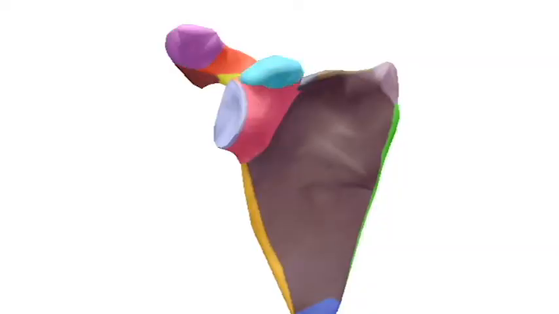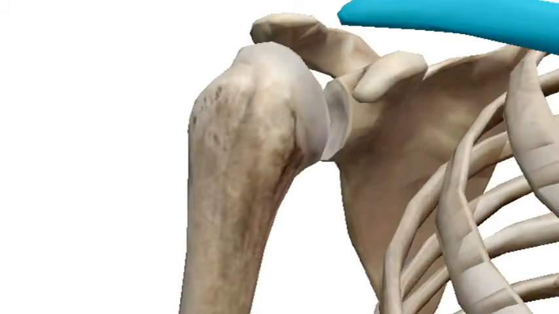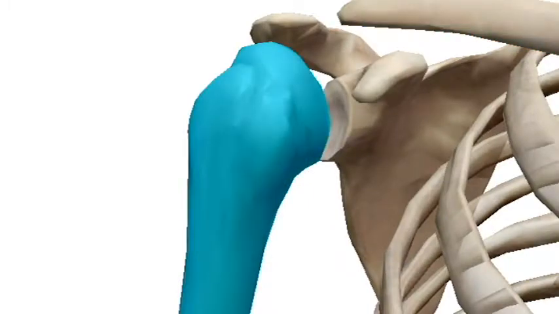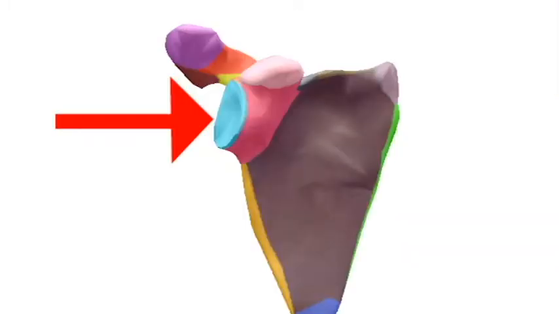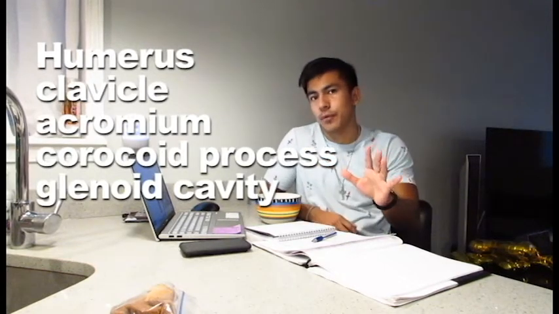There are a lot of fancy names. What's really important to look at, especially in the shoulder girdle, is the main bone features that are in play in that shoulder joint. So you have the acromion process, the coracoid process, the clavicle, the humerus, and the glenoid cavity. There are 5 things you really want to look at, and all of these are going to come in contact with each other in one way, shape, or form. So let's take a look at them one at a time.